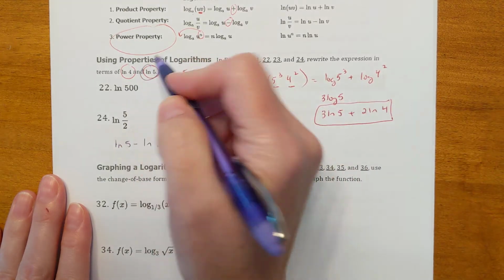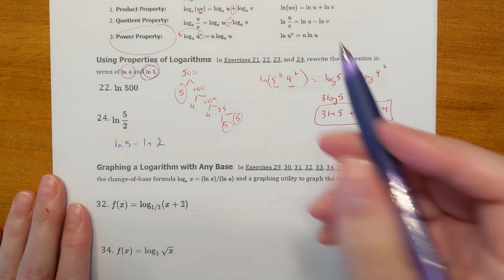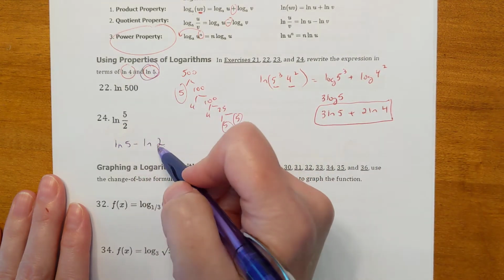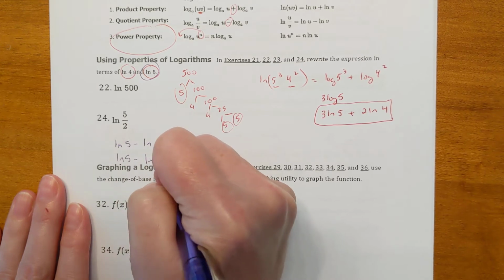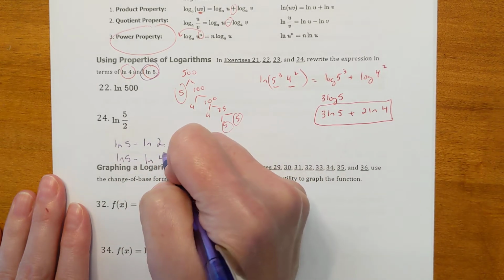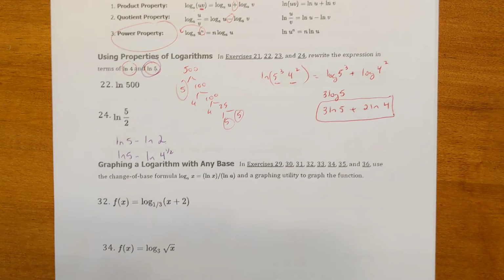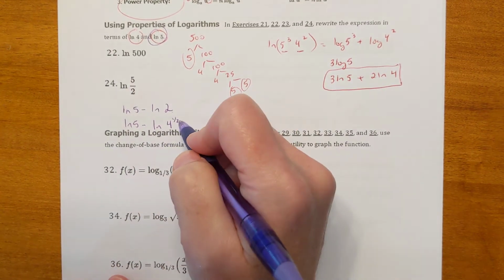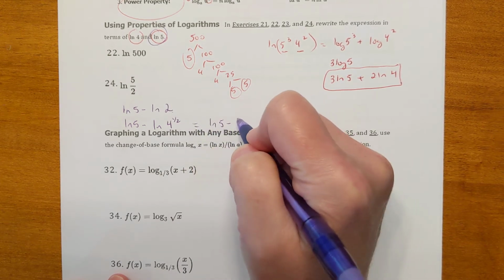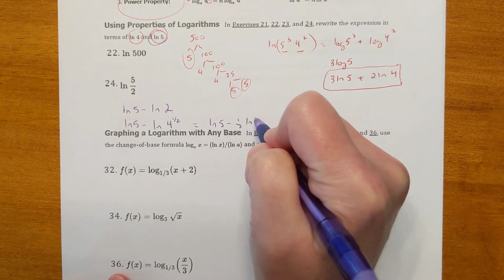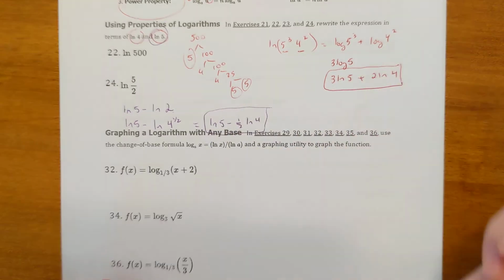So we have 5, but this isn't a 4, so we need to make it into a 4. To make that into 4 from the number 2, so natural log of 5 minus the natural log of 4, it's the same thing as saying the square root of 4, or 4 to the 1/2. The square root of 4 is 2. So I'm going to pull that power in front, so then we have the natural log of 5 minus 1/2 the natural log of 4. And that would be the answer to the whole thing.